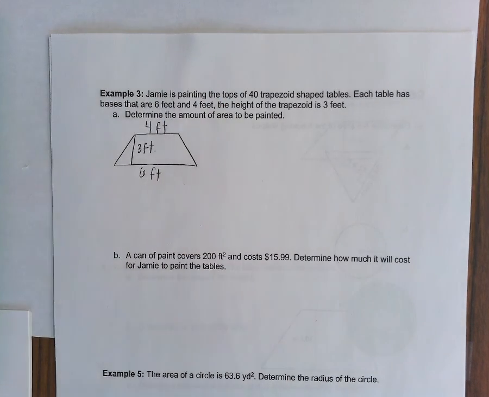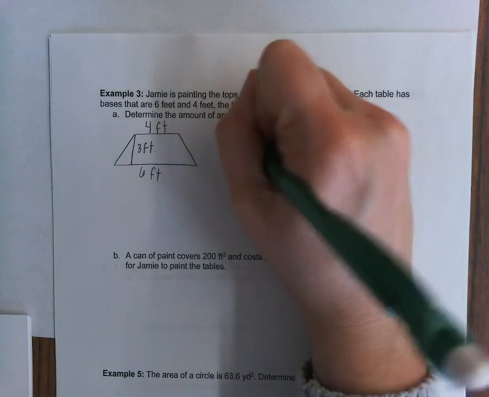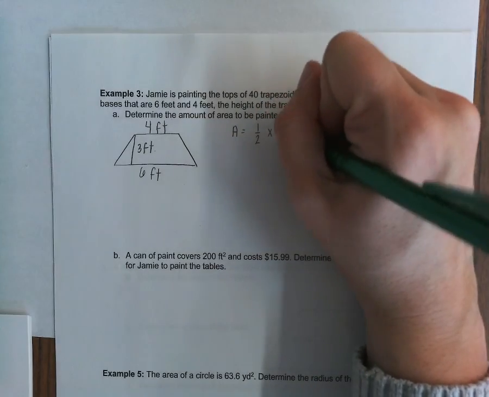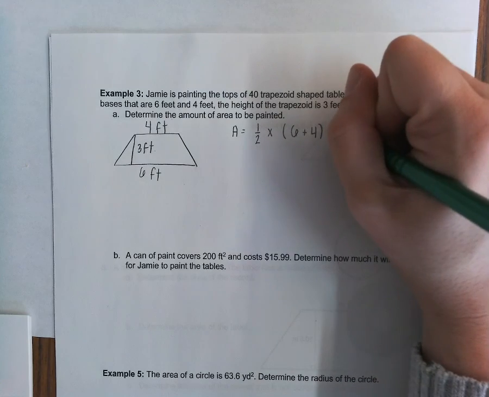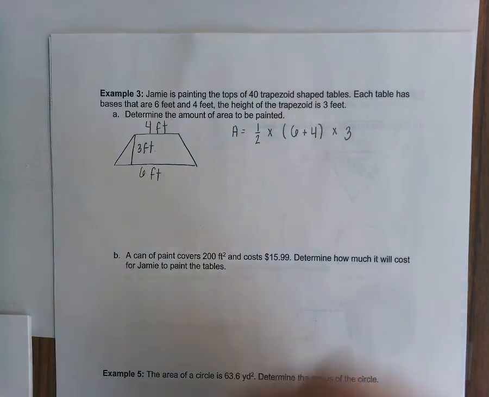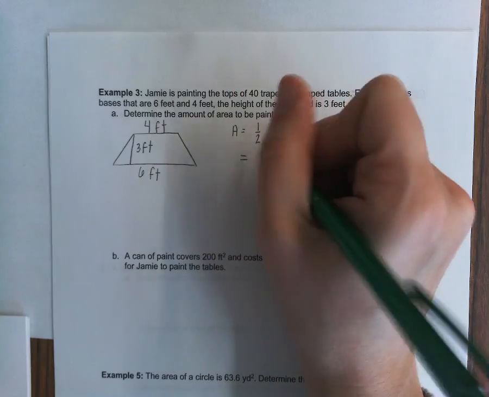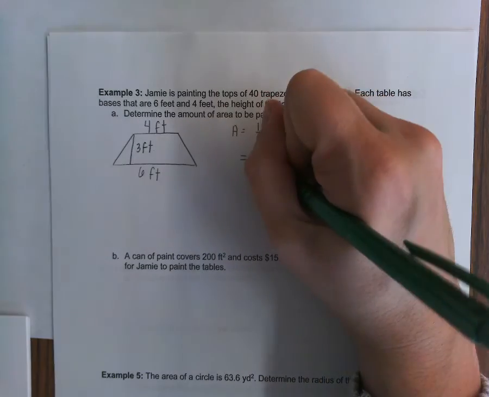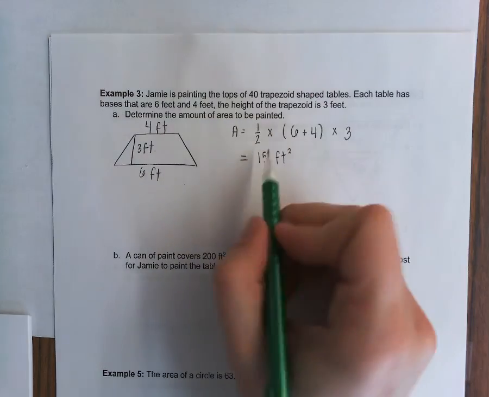If you recall, the area of a trapezoid is 1/2 times the bases added together times the height. So this would be equal to 10 over 2 times 3 ends up being 15 feet squared.